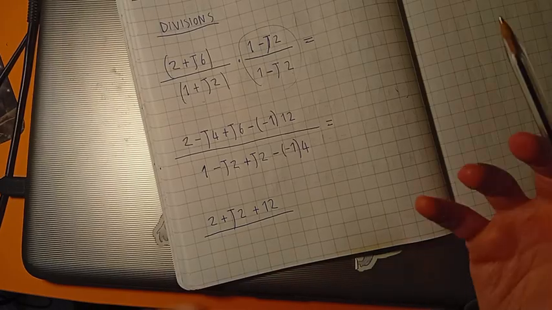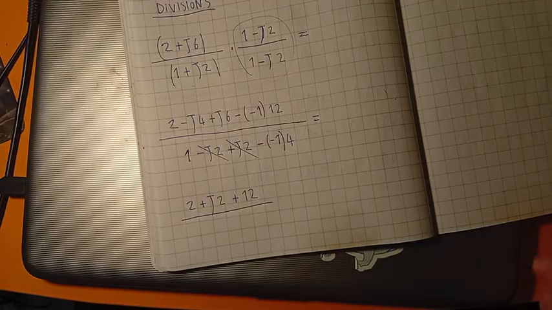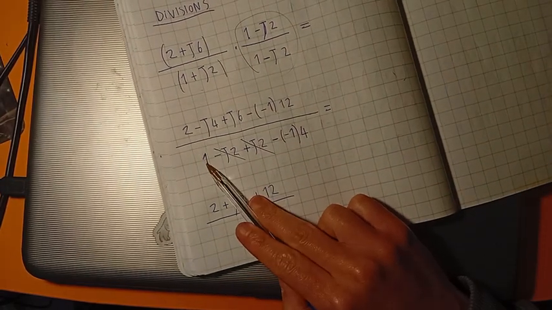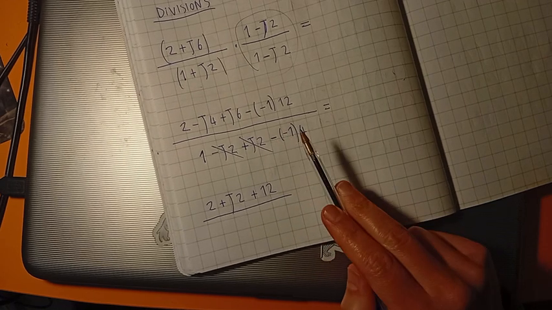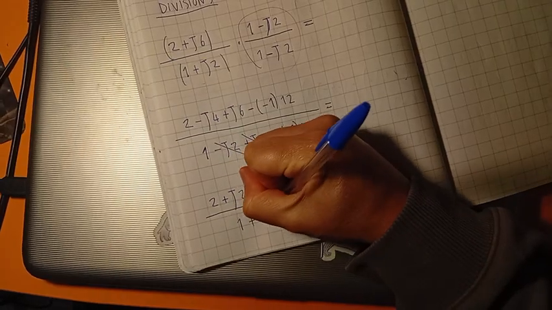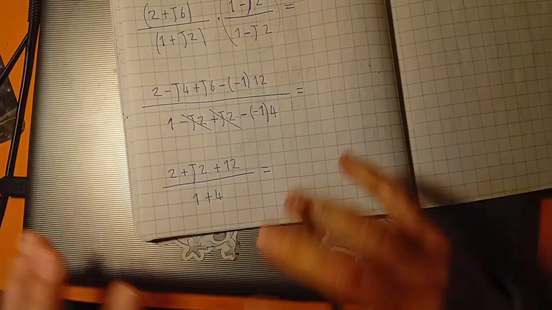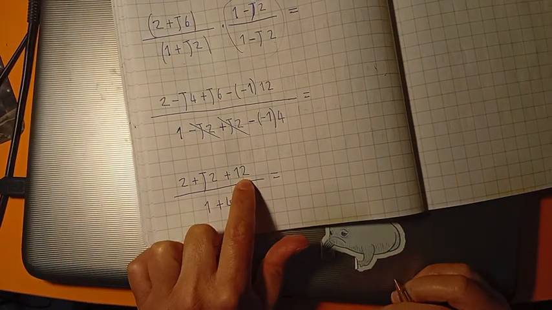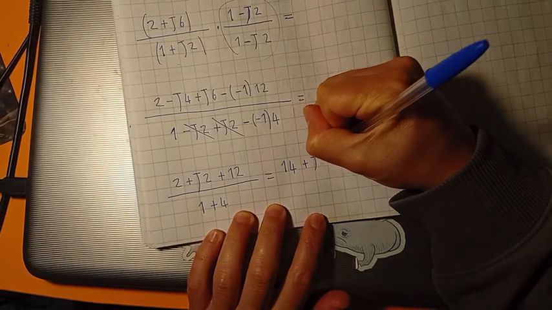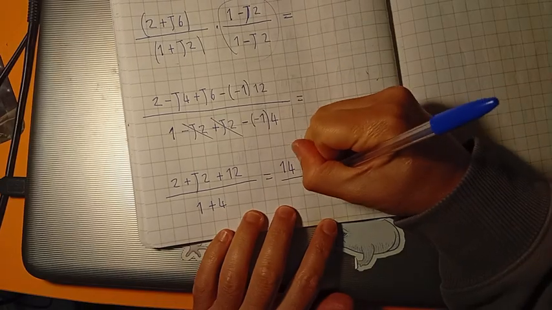Same number, opposite signs, so they both go. Here we have 1, and here we have minus times minus 4, so plus 4. So 1 plus 4 is 5. The top becomes 12 plus 2, so 14 plus j2.